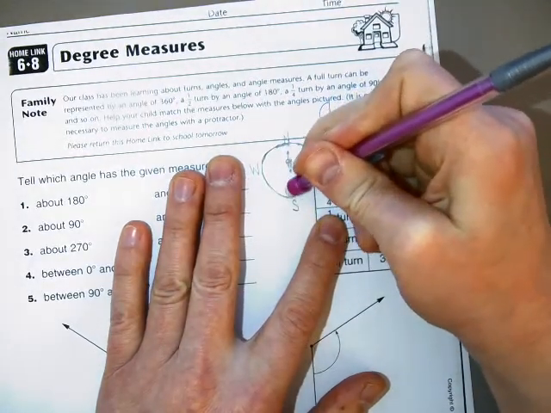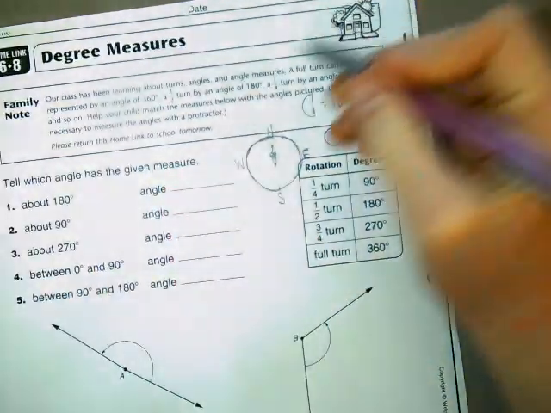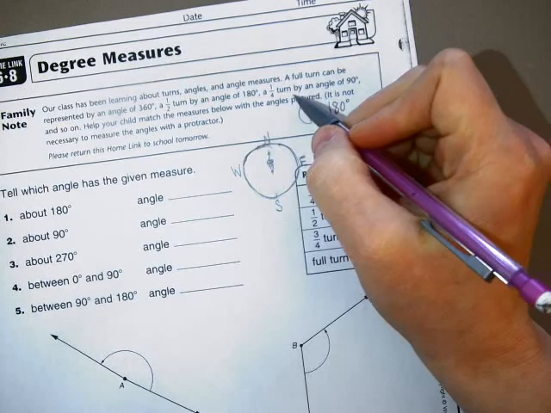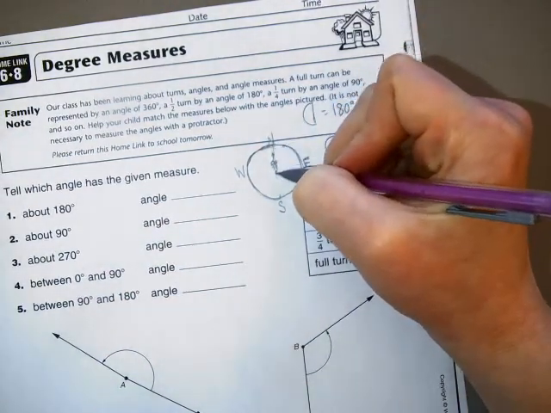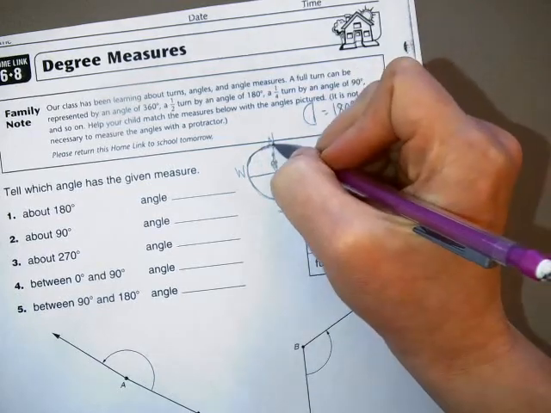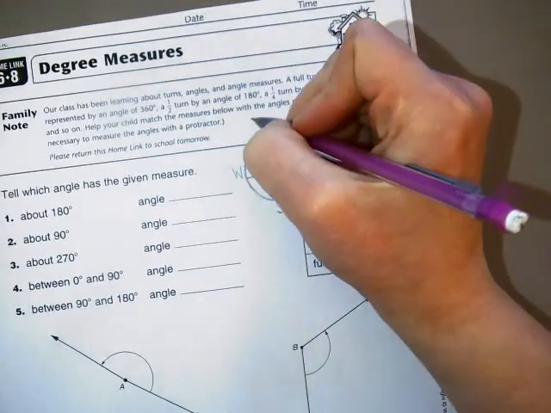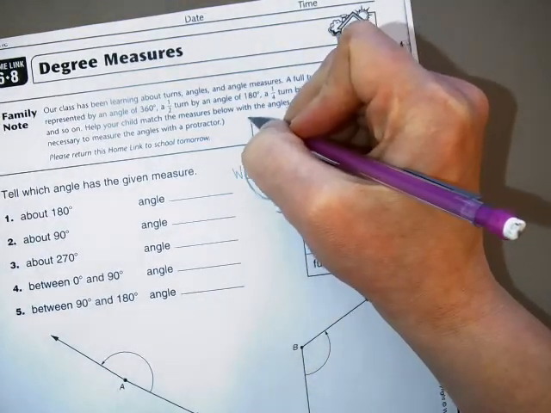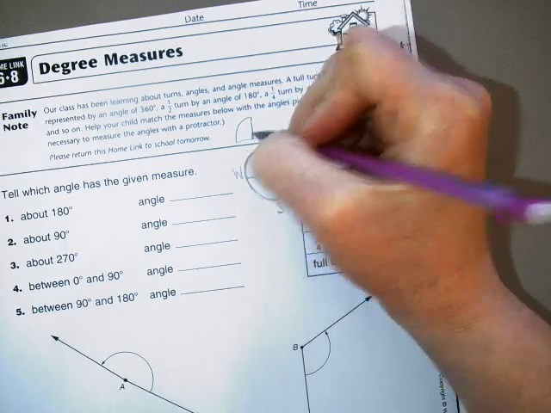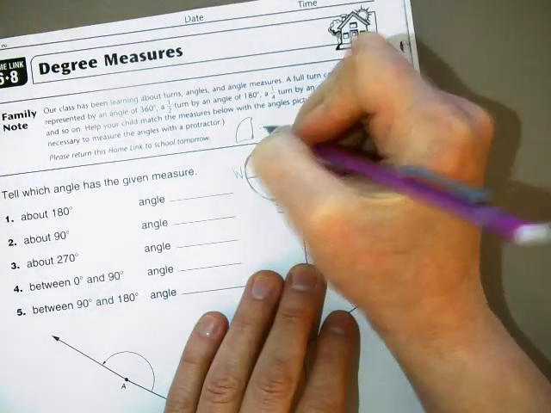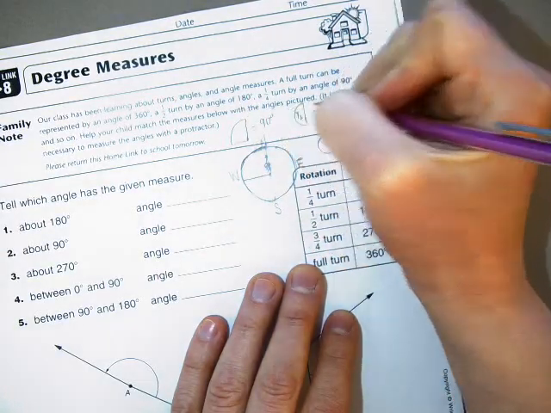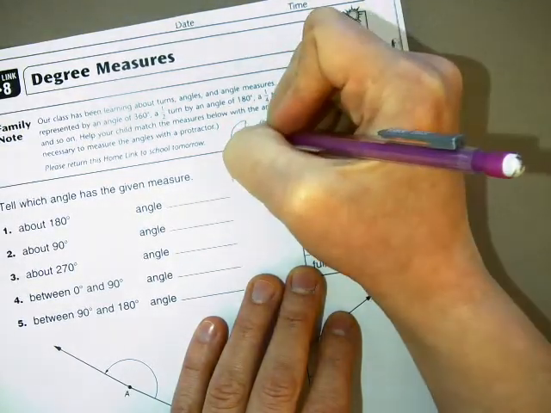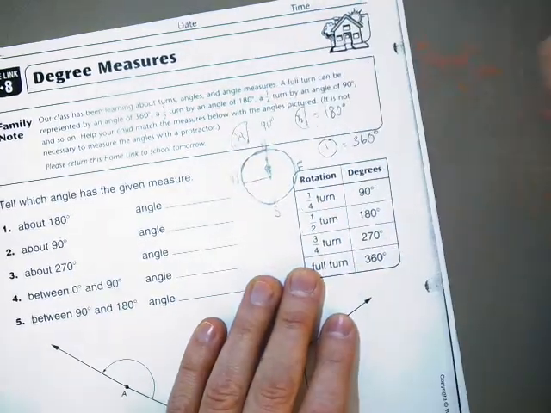Now, a quarter turn is an angle of 90 degrees. Remember yesterday we said a quarter is just a quarter of this. So I just turn one, and it looks like this. So I went north to west, let's say. That's going to equal 90 degrees. So this is 1/2, this is 1/4, and that equals 90 degrees.